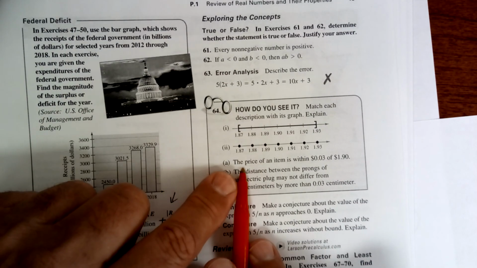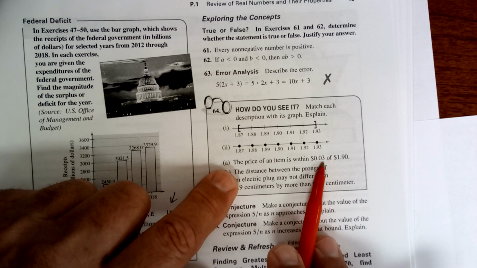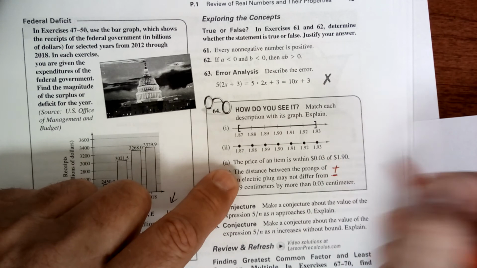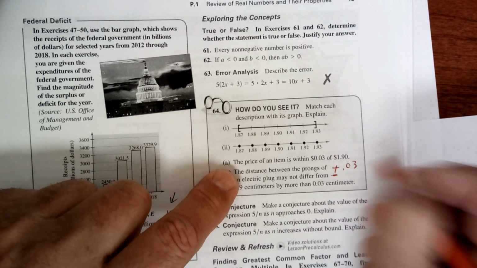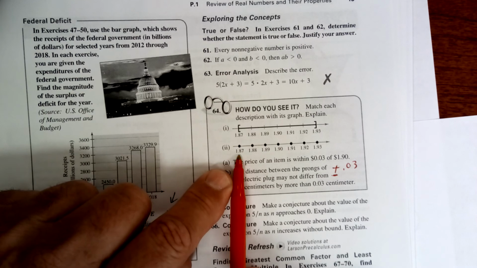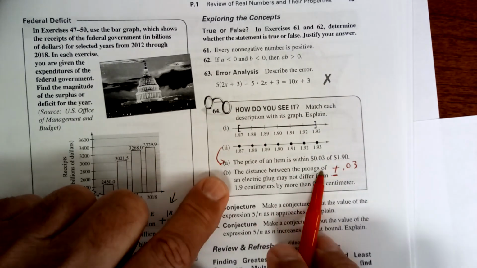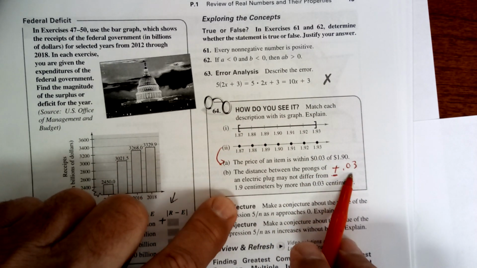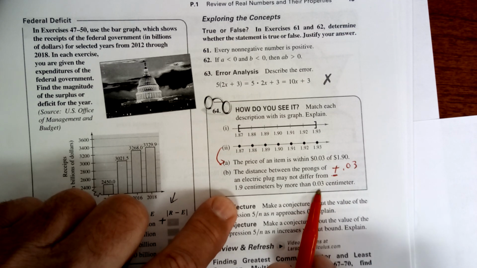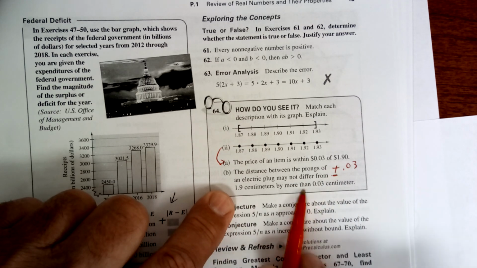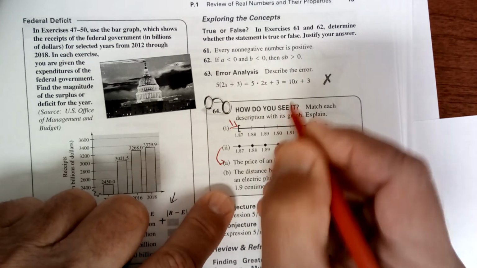The price of an item is within that amount. So that means you're going to add and subtract 0.03. And when you do, it's going to be this right here and up to here. So I'm going to go with number 2 on that one. This one says that it can deviate by that amount right here. So you're going to subtract this minus that, and then you're going to add that as well. And it could be within that range. So since it could be within that range, I'm going to go with the bracket on that one.